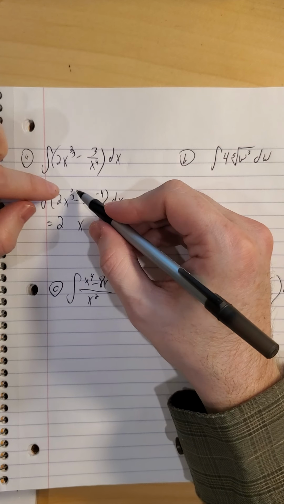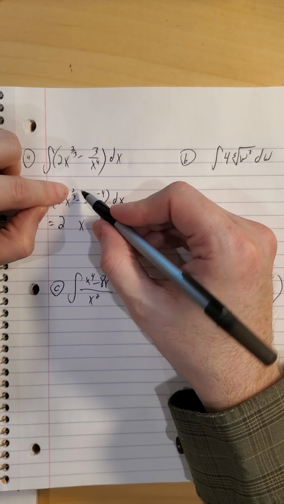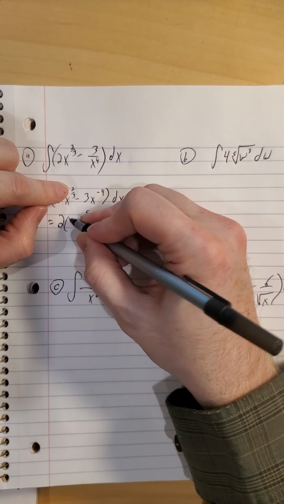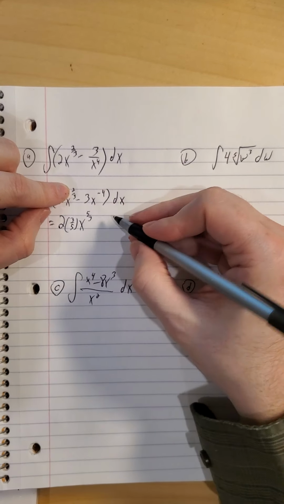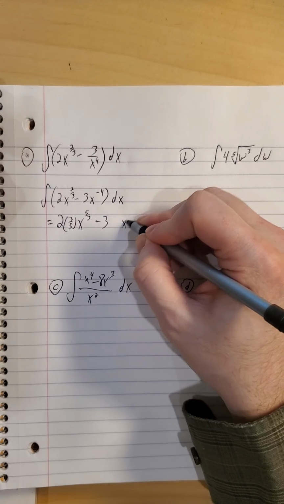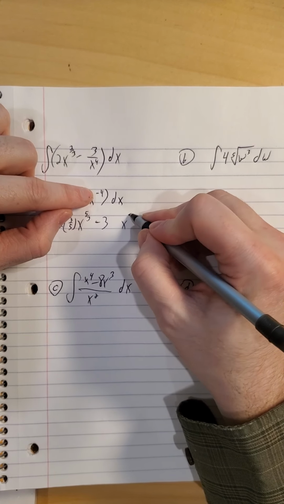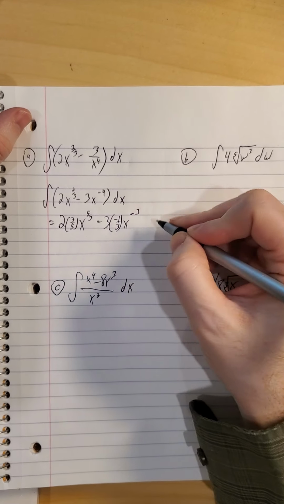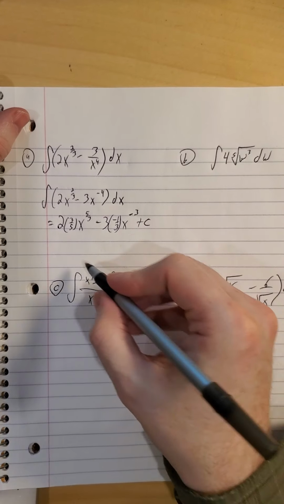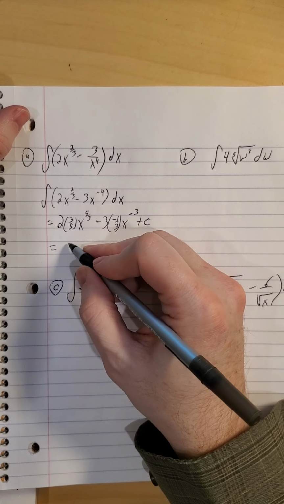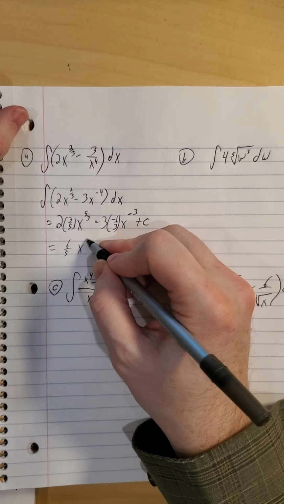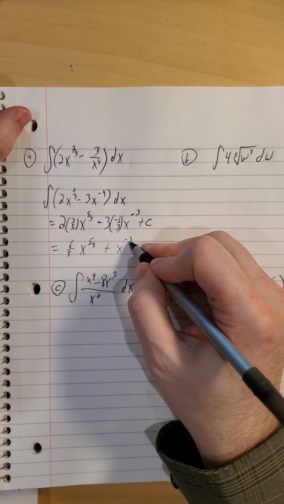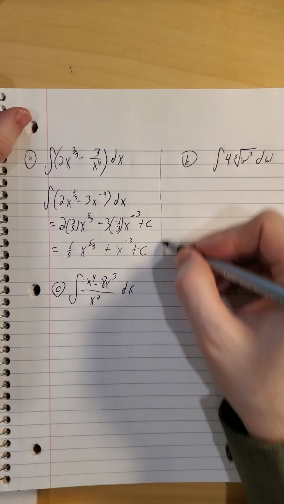X to the 2/3. We'll add a 1 in the form of 3/3. 2/3 plus 3/3 is 5/3, which means I'll need a 3/5 here. Hang on to the minus 3. X to the negative 4 plus 1, watch your sign work there, is negative 3. Reciprocal there is negative 1/3, and a plus c there. And then just a little cleanup. So 6/5 x to the 5/3 plus x to the negative third plus c.